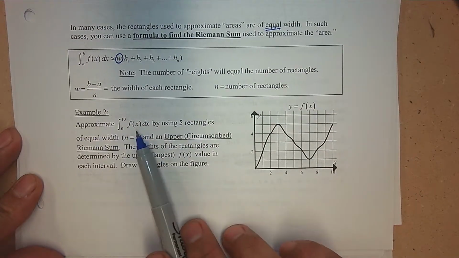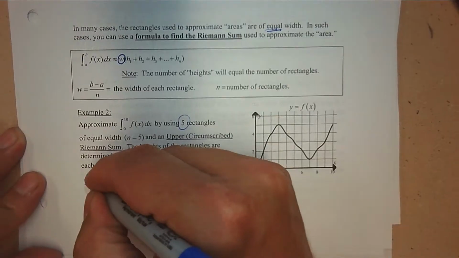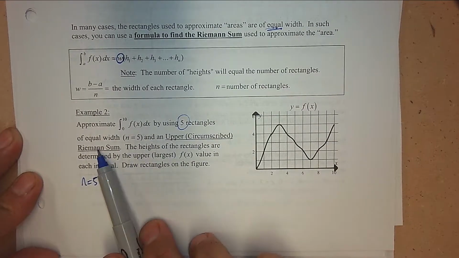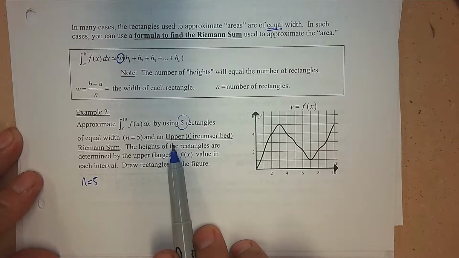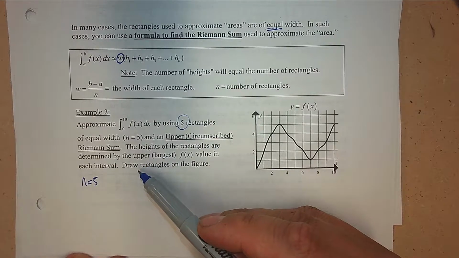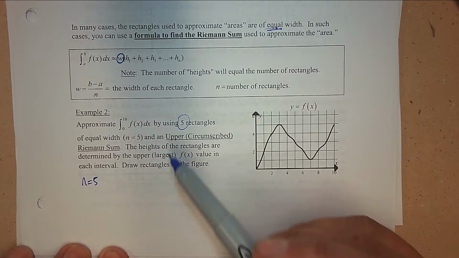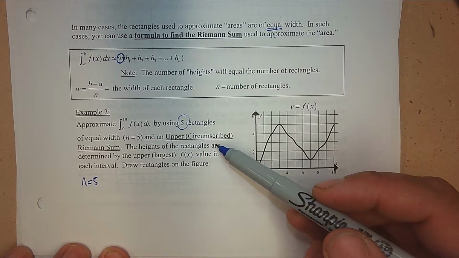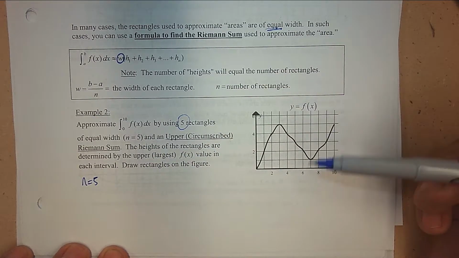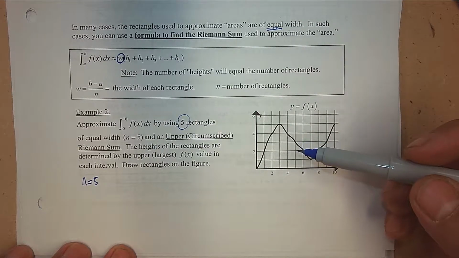So approximate this integration by using 5 rectangles. That's what n equals. And an upper Riemann sum. So the heights of the rectangles are determined by the upper or largest y value in each interval. Sometimes it's called a right Riemann sum. That means it's the upper right corner that determines the height.